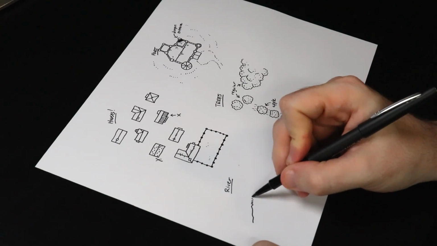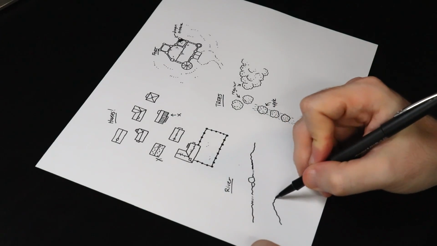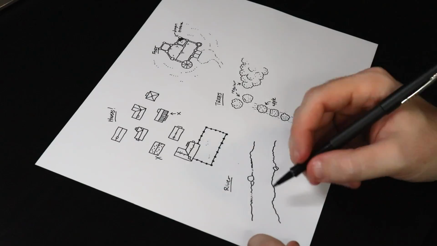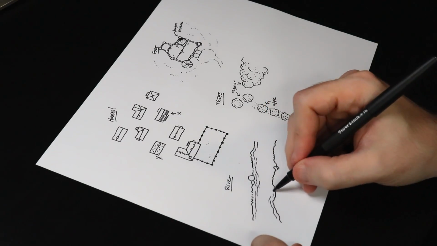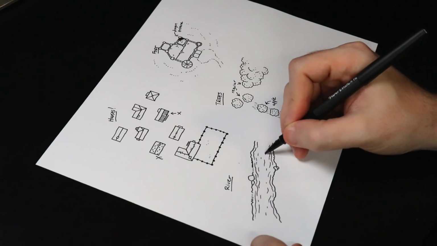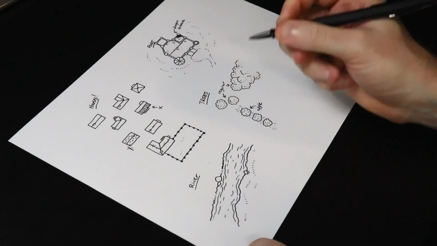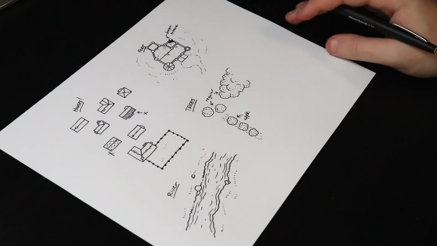And last is the river. So I think it makes sense that this town is next to a river, especially if it's a farming area. So I'm just drawing a kind of squiggly outline indicating some water with some broken up lines on the inside, throwing in a few rocks and little grass type textures in there too. But the real trick to this is going to come when I get into the actual map, which is right now. Let's get working on the actual map.